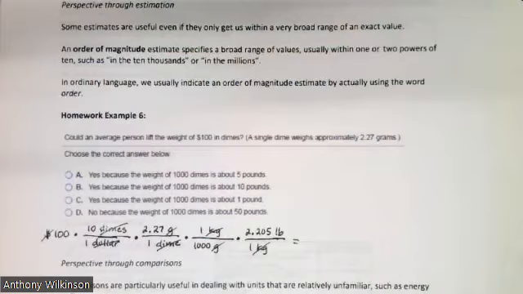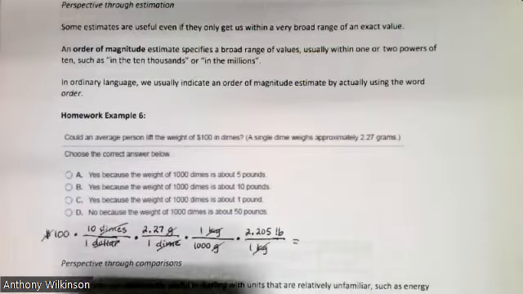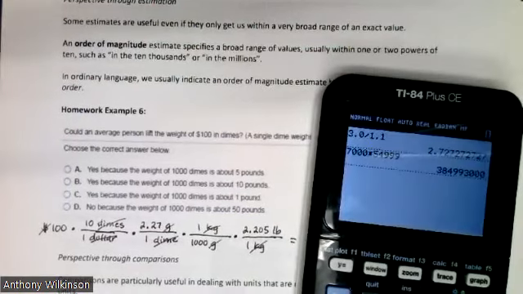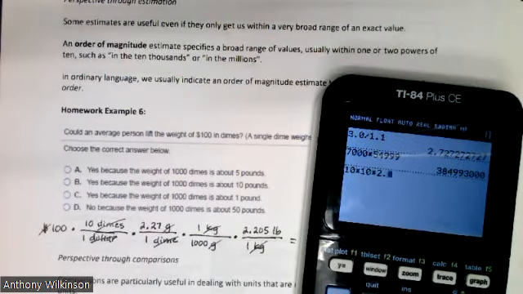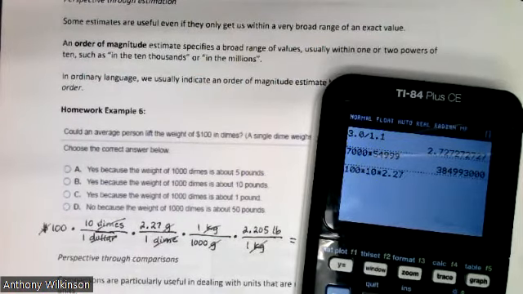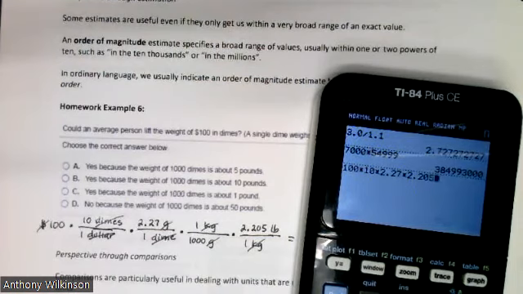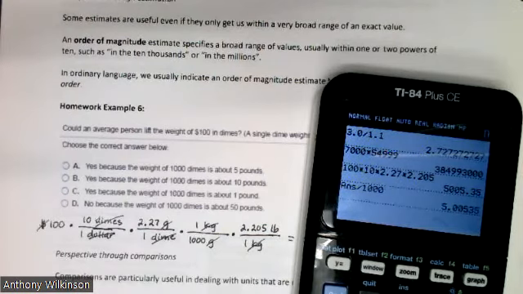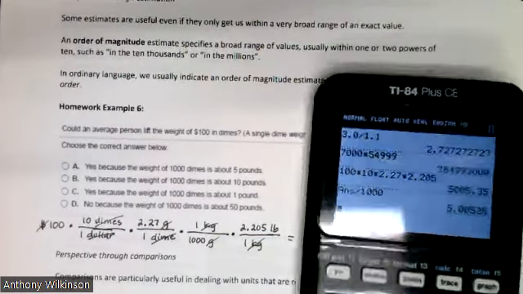So here I'm going to have 100 times 10 times 2.27 times 2.205. Now, all of this will be divided by 1,000, which ends up being 5.00535.